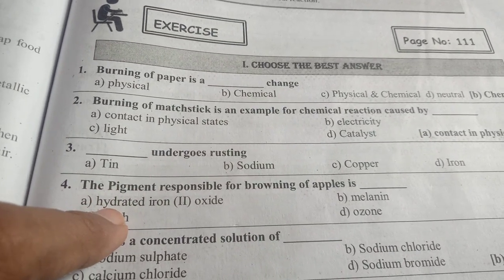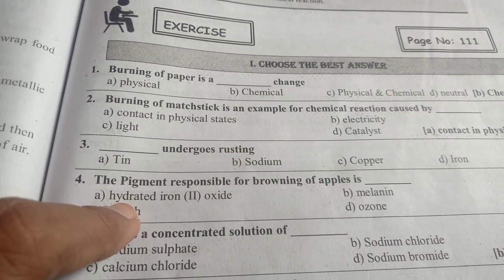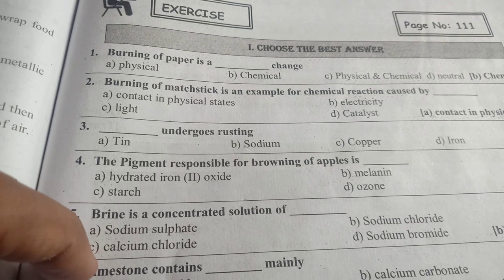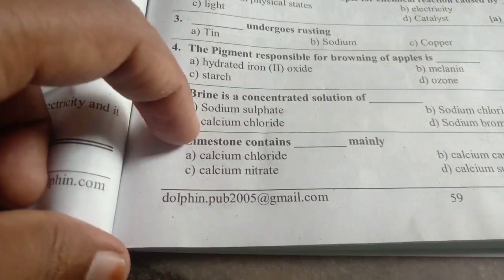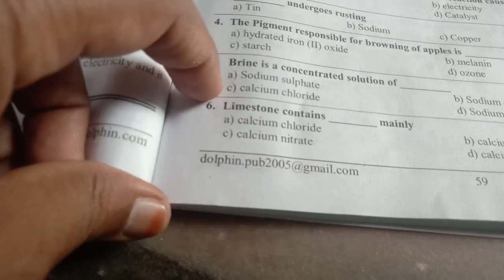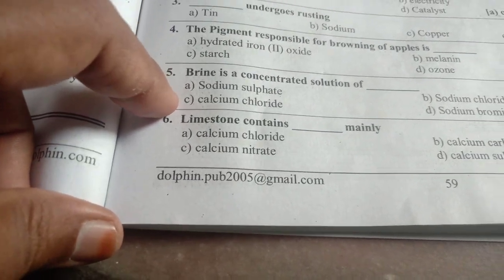The pigment responsible for browning of apple is dash. Melanin. Brine is a concentrated solution of dash. Brine is a concentrated solution of sodium chloride. Limestone contains dash, mainly calcium carbonate.